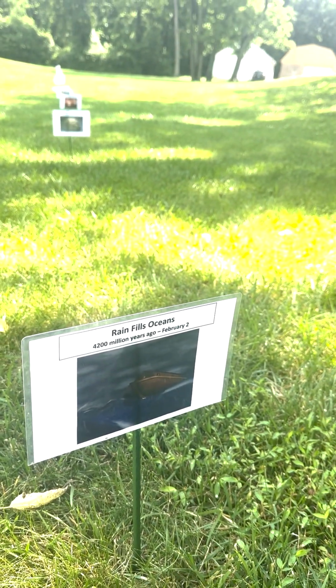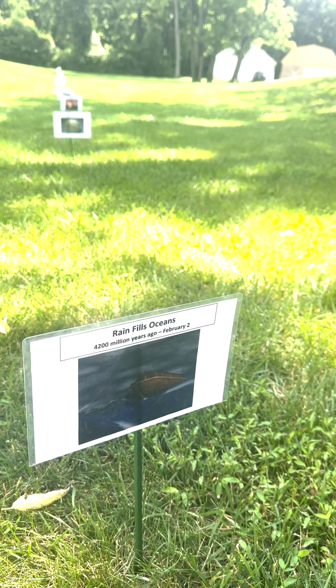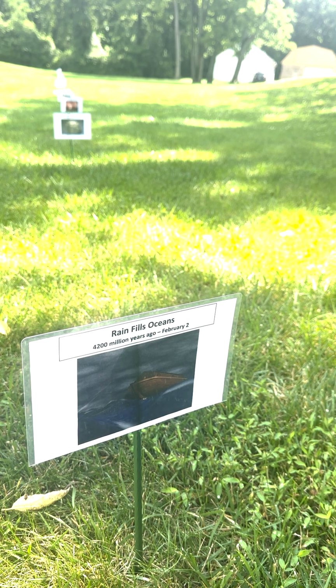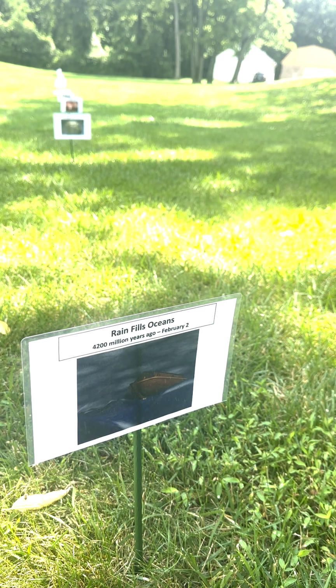Now, the next event that we see, welcome to February 2nd in our cosmic calendar, roughly 4.2 billion years ago. We are just under 9 meters into our 100-meter track, and the planet is undergoing a massive transformation. The rains fill the oceans. After millions of years of volcanic eruptions and comet impacts delivering water vapor into the atmosphere, the Earth finally cooled down enough for the water to condense. It didn't just drizzle, it rained torrentially for thousands, possibly millions of years, creating the very first global oceans.